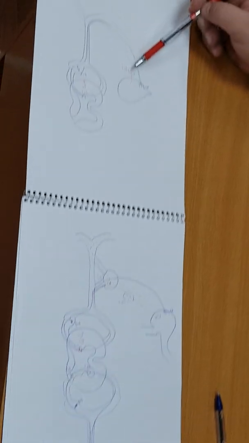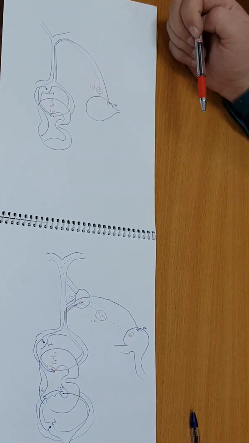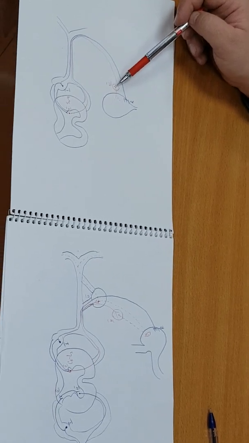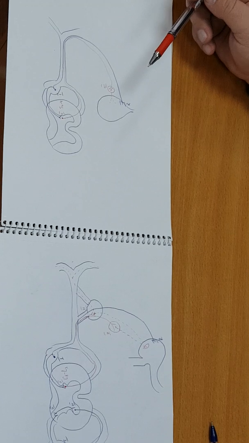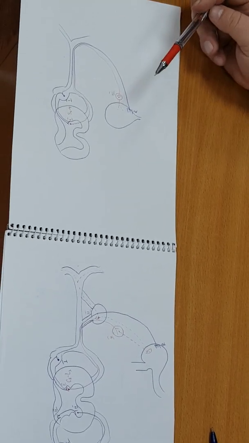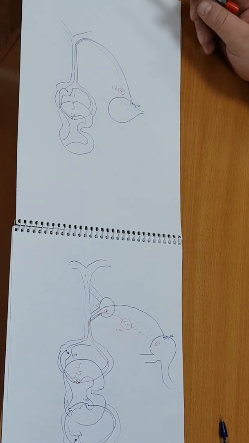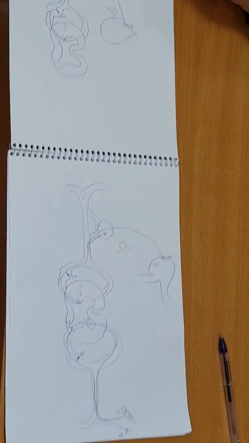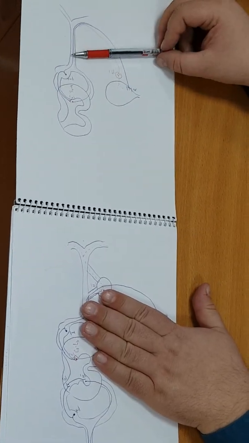And third order ganglions are near inner organs or inside inner organs, and they are parasympathetic, and they have the name ganglion terminale, terminal ganglions. These two diagrams, sympathetic and parasympathetic, next time.